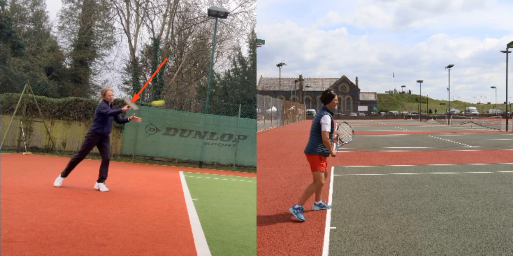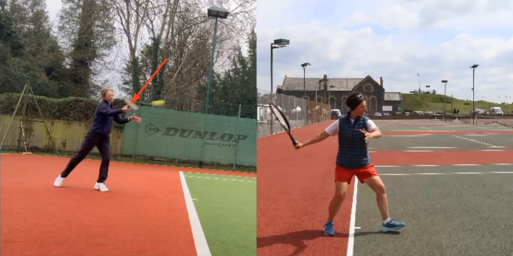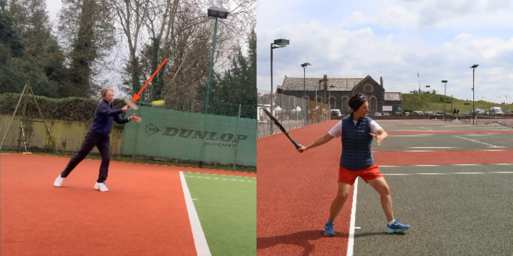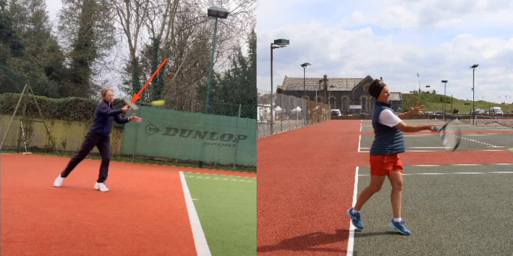And we can see on my forehand the racket face is closed. Can you see how mine is kind of more straight, and your racket face is quite open?